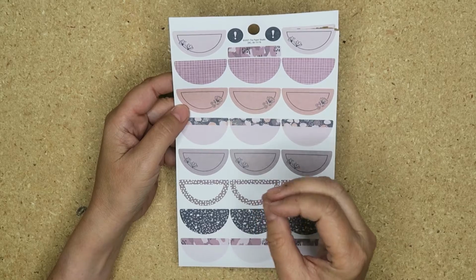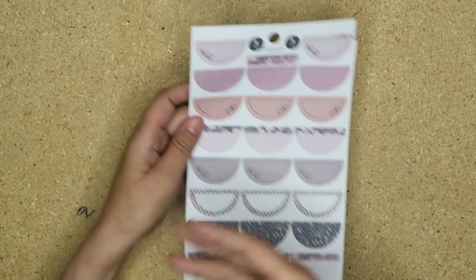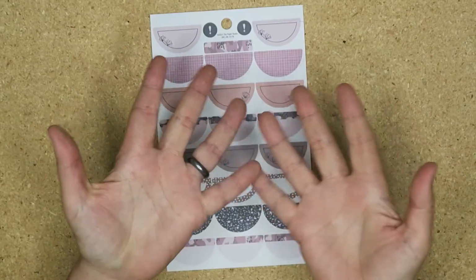How can you use these in your planner? And I do a series like this just to give you ideas. There are probably lots more ways, but I'm going to share 10.